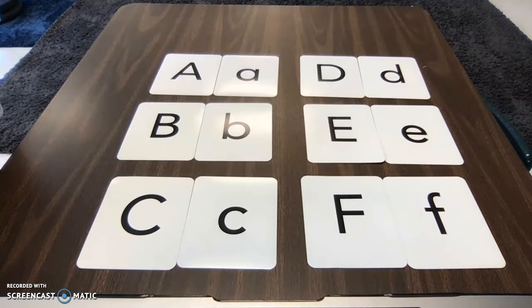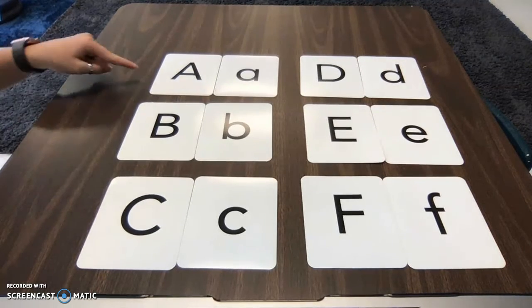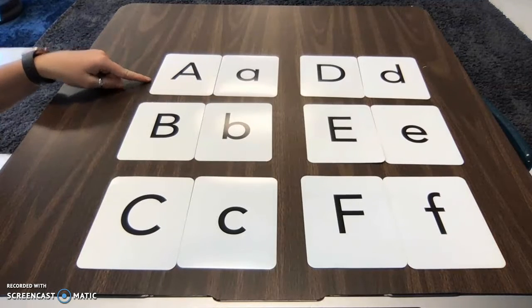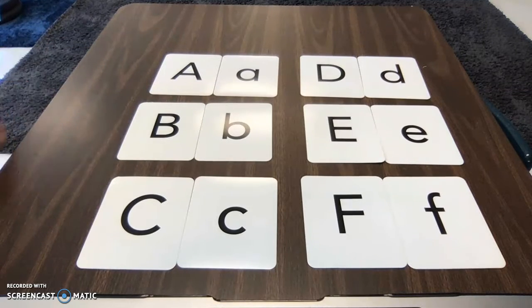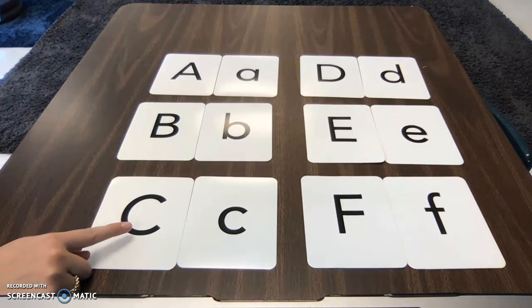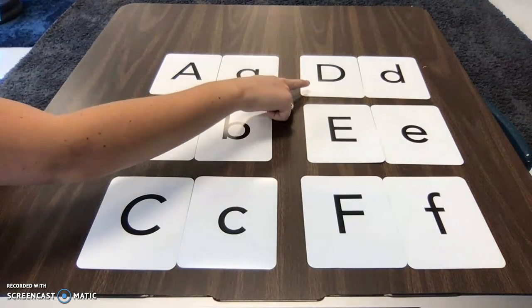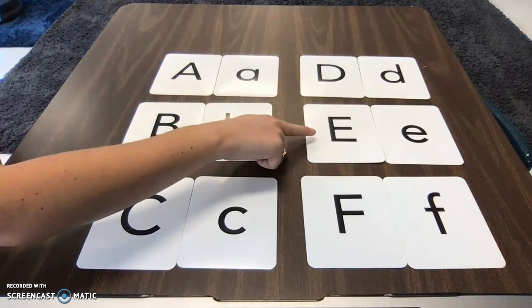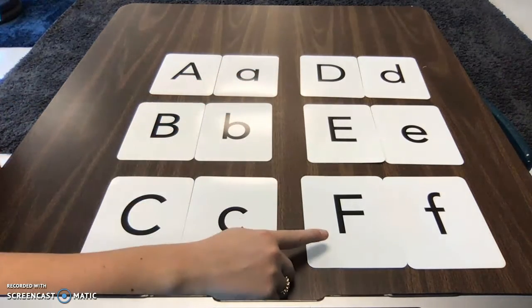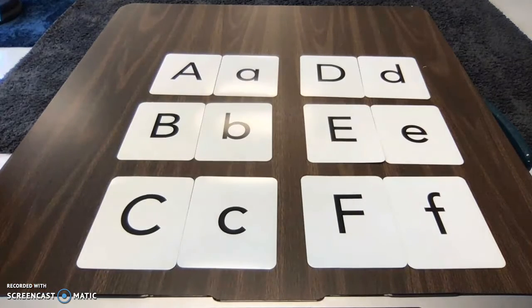This week we have been learning and talking about our letters in the alphabet. I want you to see if you can name some of these letters with me. A, B, C, D, E, and F. Great job.